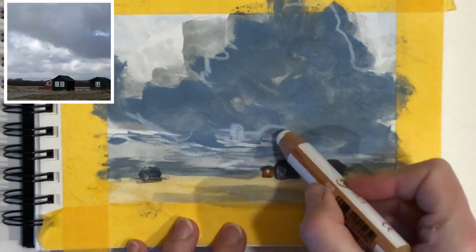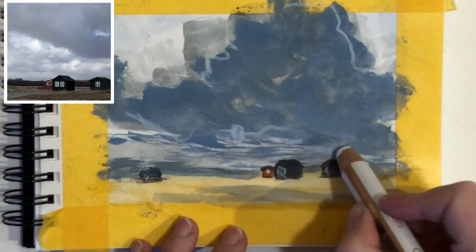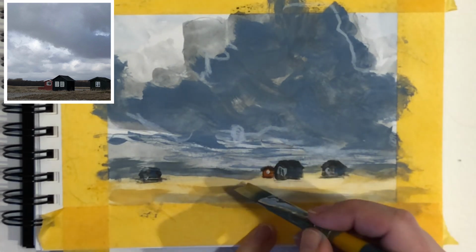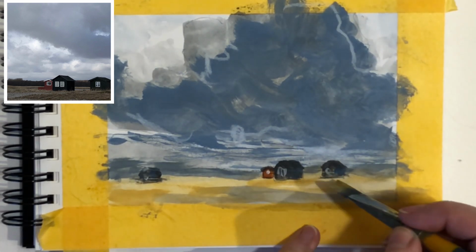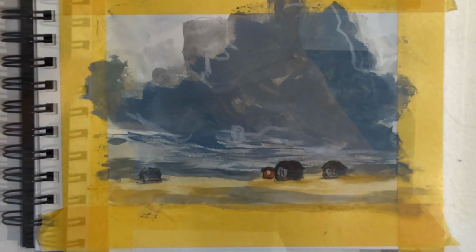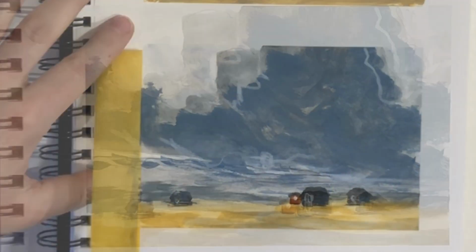I like this Woodie watercolor pencil. Again, check the description for any details on the materials. Time to stop and peel away the masking tape to take a look.